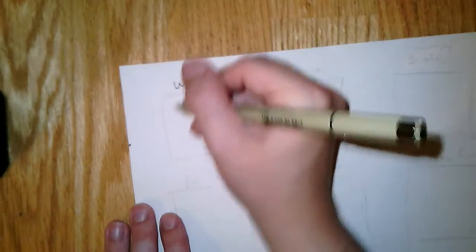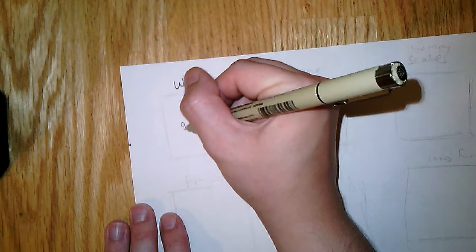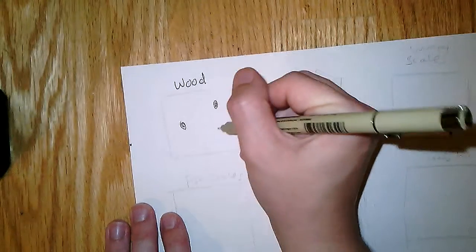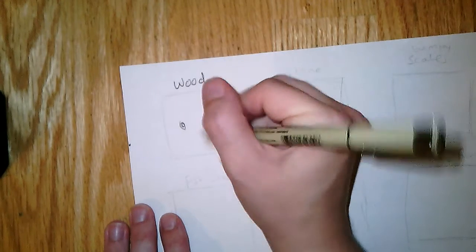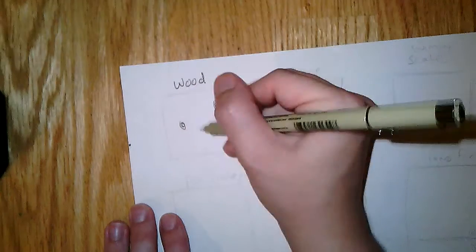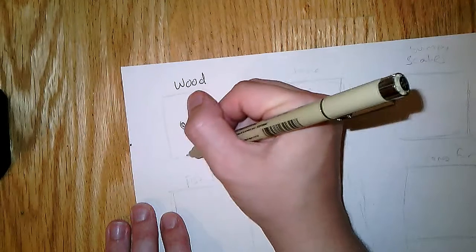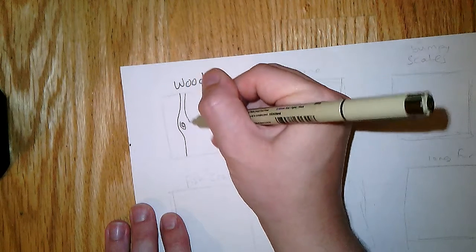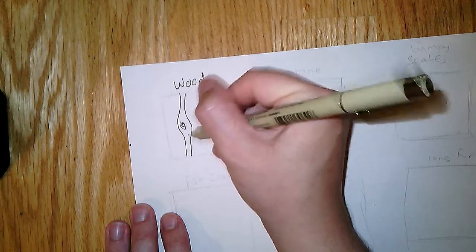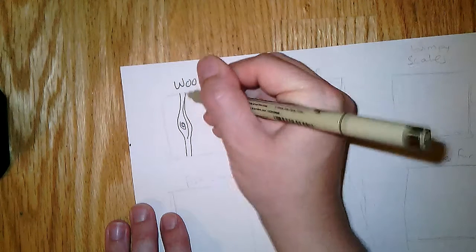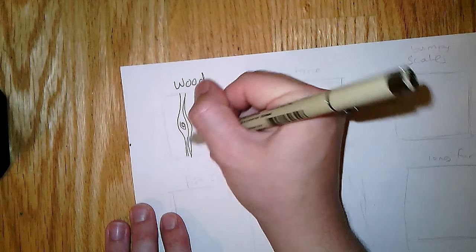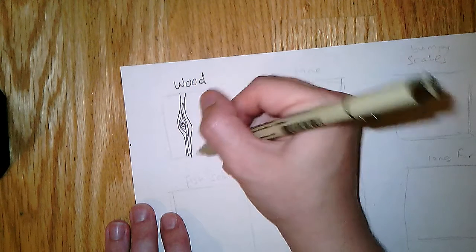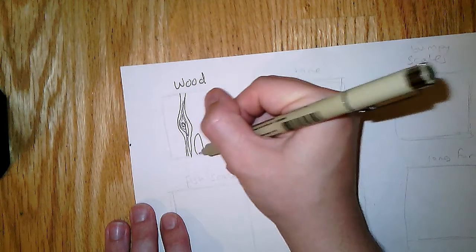for the wood texture, what I did is sometimes I like to start off by putting some circle knots, so just little tiny spirally things. And then what I do is I just start going up and make the lines around them. You can come in and add some more texture lines, and make some loops.